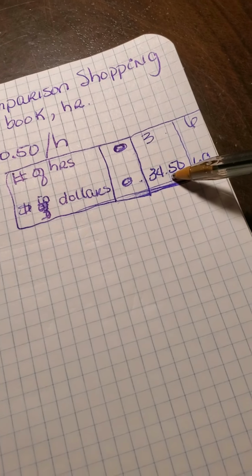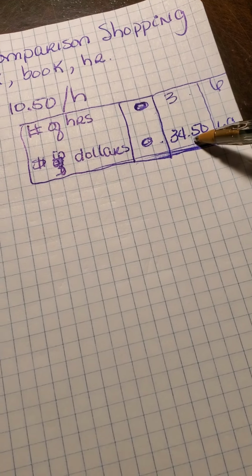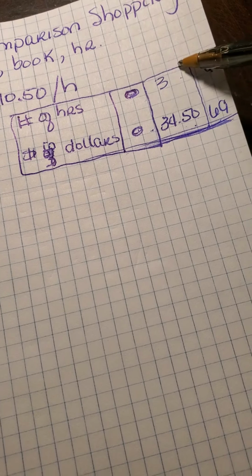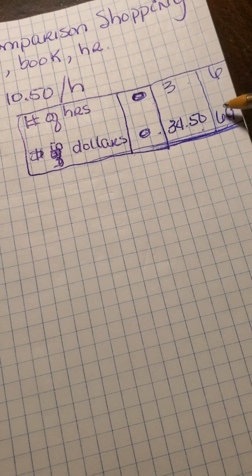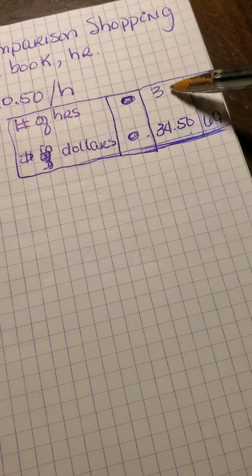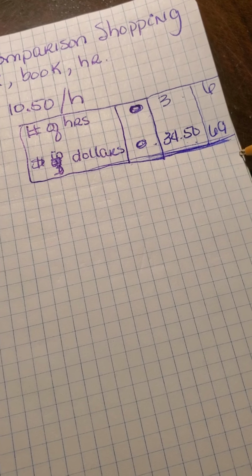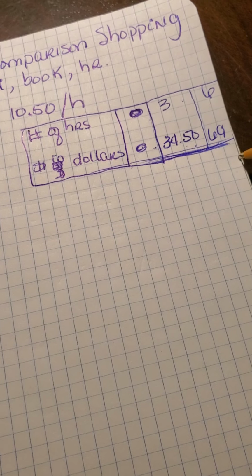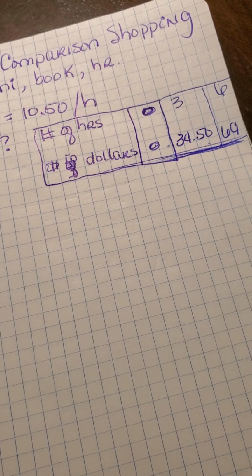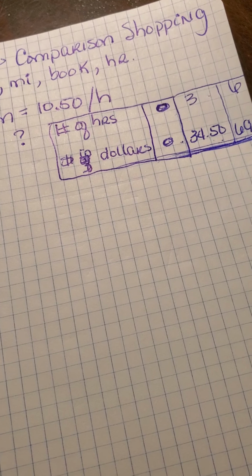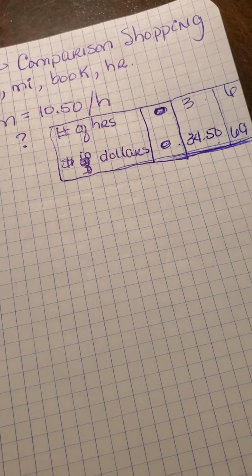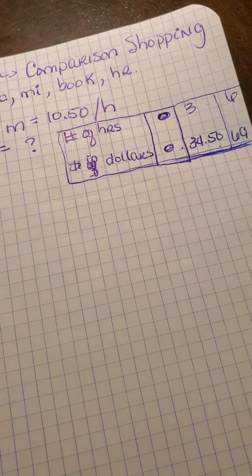This is how you're going to set this up. Now, I'm going to focus on this table right here. You can use either ratio, whether you want to use 3 hours to $34.50 or 6 to $69. It's going to come out to be the same answer. If you set these proportions up and mouth it out where it makes sense, it's going to be easier for you.